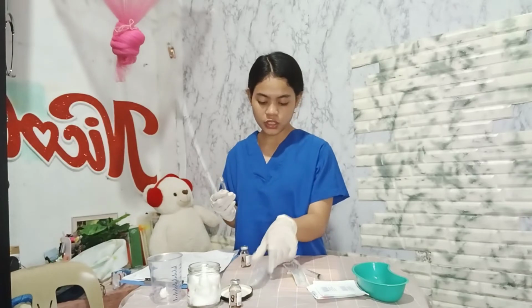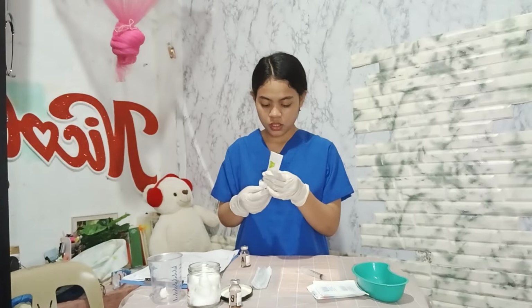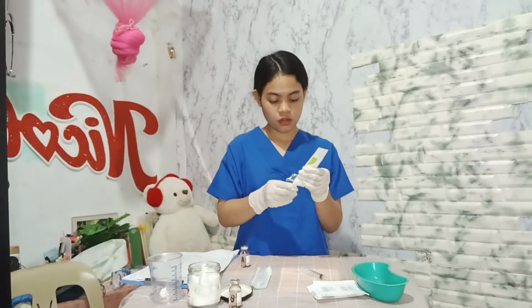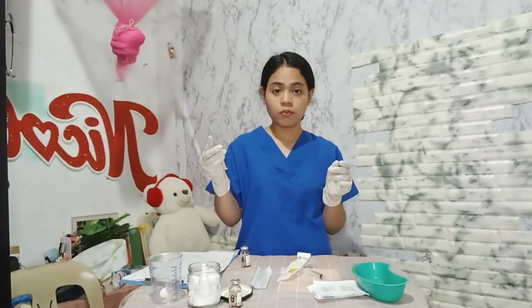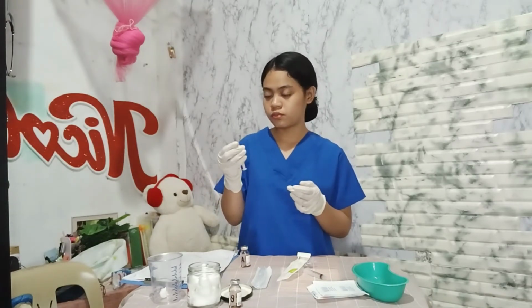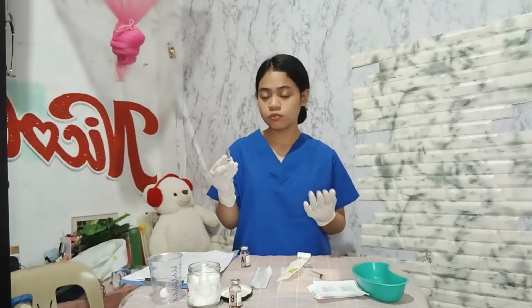So remove the filter needle and replace it with a safety needle or the regular needle. Then verify the correct medication volume.